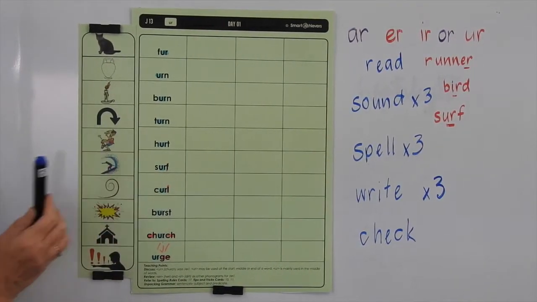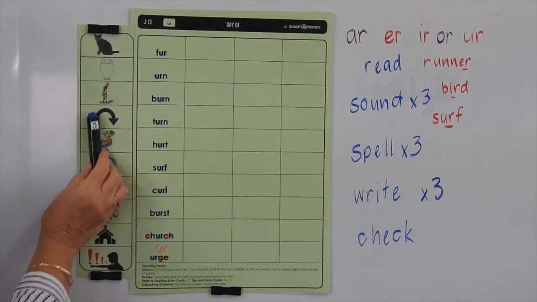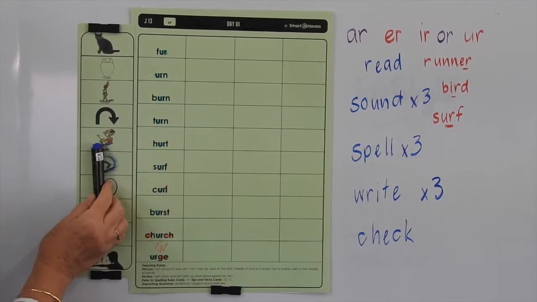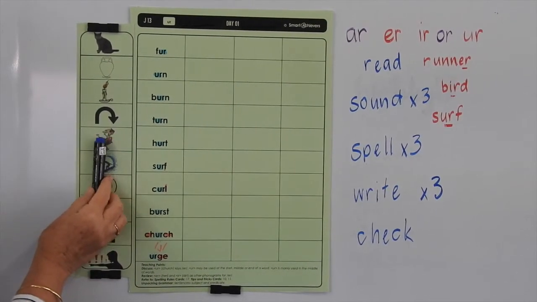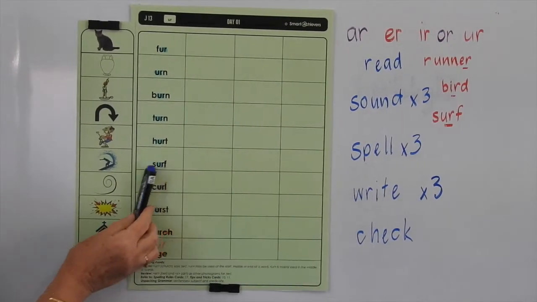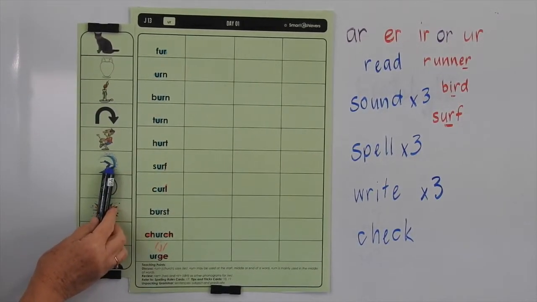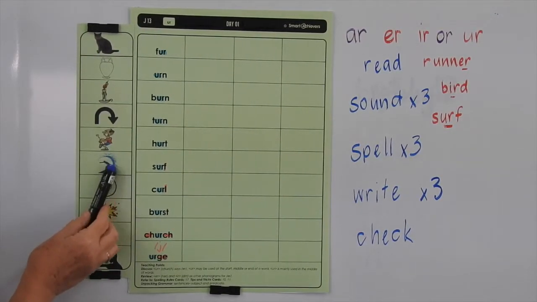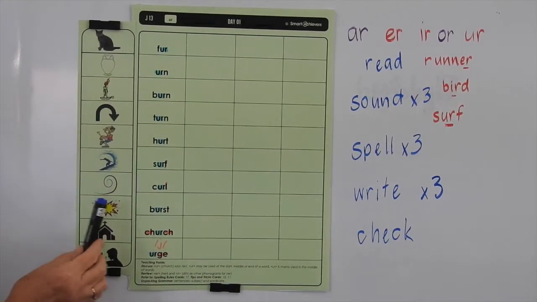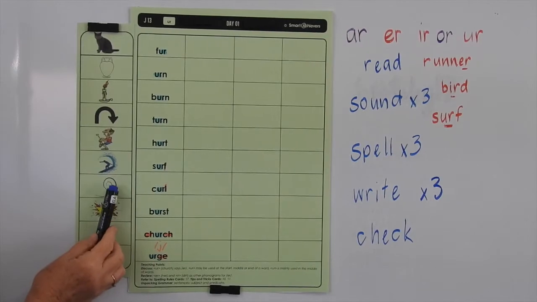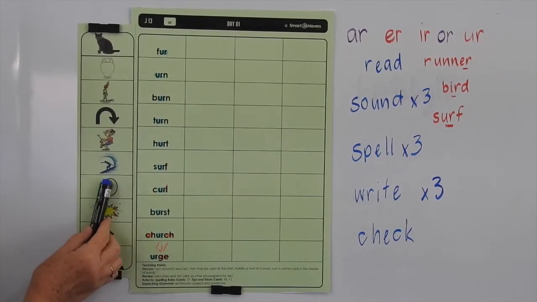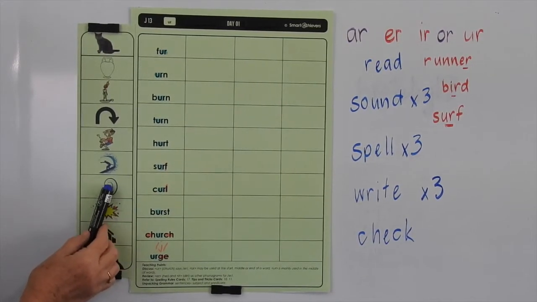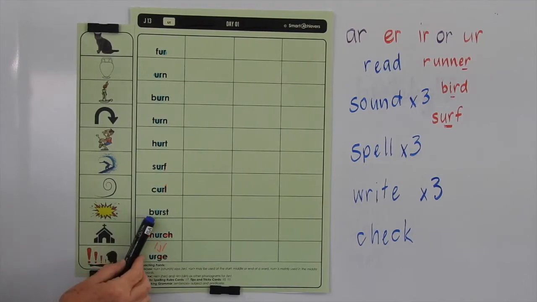Turn could mean you take a turn in a game, or that you go around a corner, you're going to turn left or right or whatever. Hurt is when you damage yourself, you hurt yourself and you have an injury. Surf is when you go to the beach and you might surf on a board or you might body surf. You usually need some nice big waves to push you to the shore. A curl, well, a wave can curl, but you can also have curls in your hair. You can curl a ribbon on a gift to make it look extra special. So it's a very rounded shape.